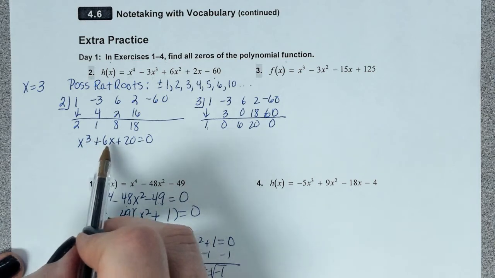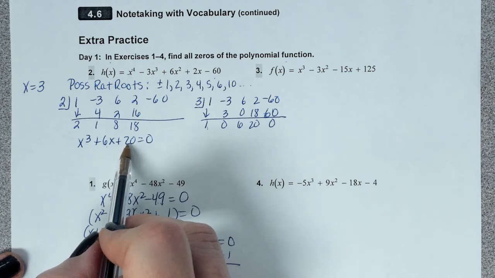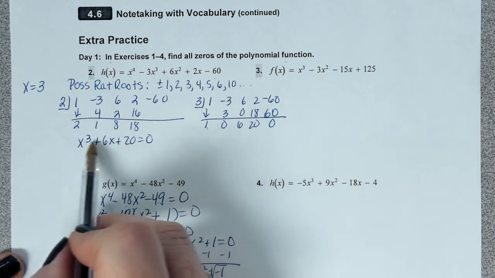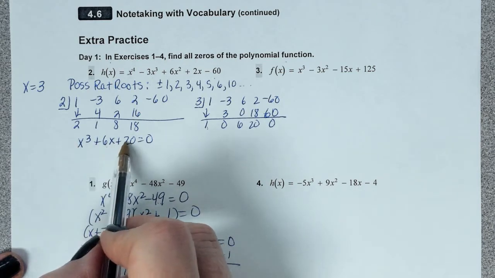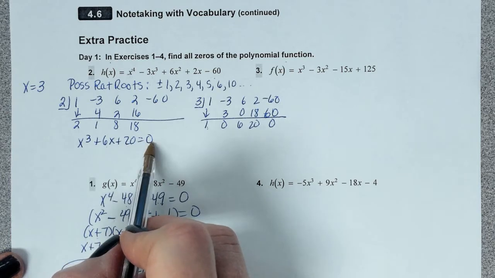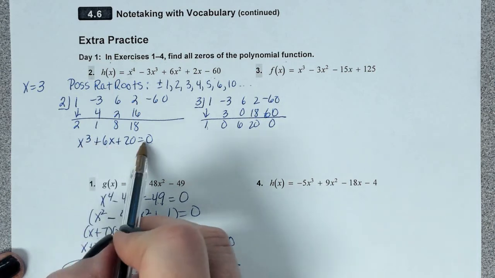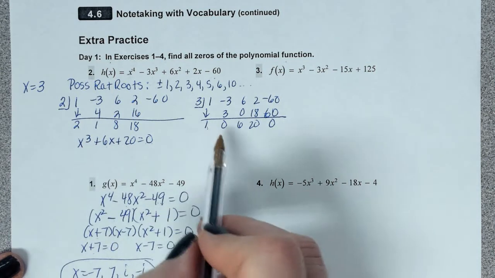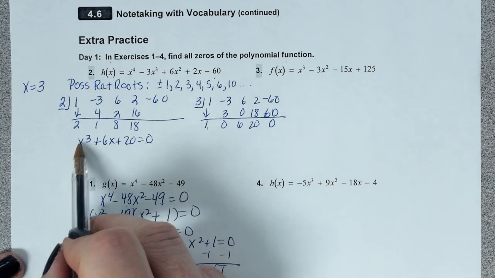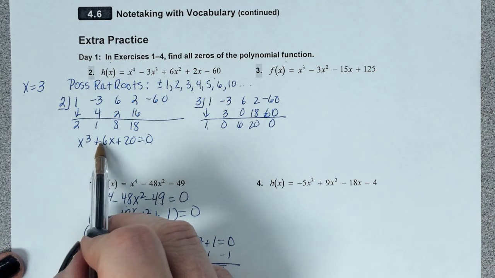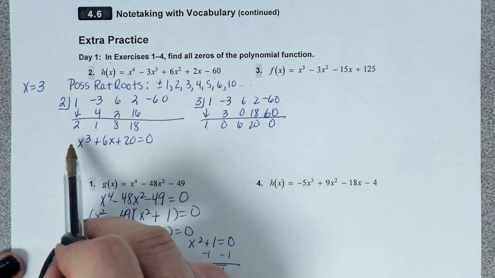All right, now thinking logically about this one, could a positive number give us an answer that's going to end up being 0? Could a positive number give me 0 in this case? It couldn't, could it? So I'm now going to check a negative number. I'll do -1 in my head. -1 minus 6 is -7. That's not going to work.